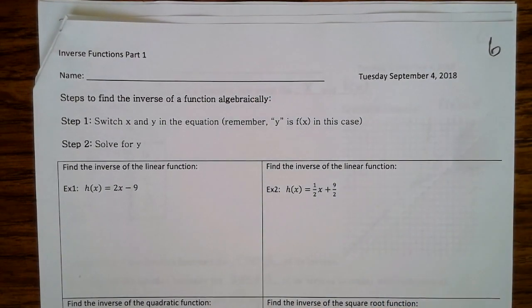All right, now steps to find the inverse of a function algebraically. Step 1, switch x and y in the equation. Remember, y is f of x in this case. Step 2, solve for y.